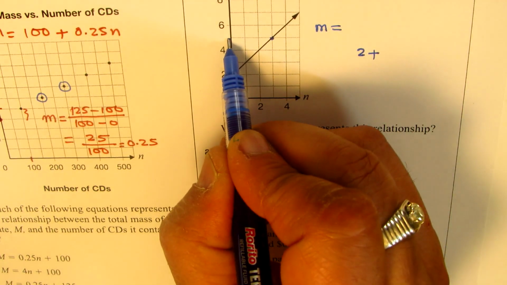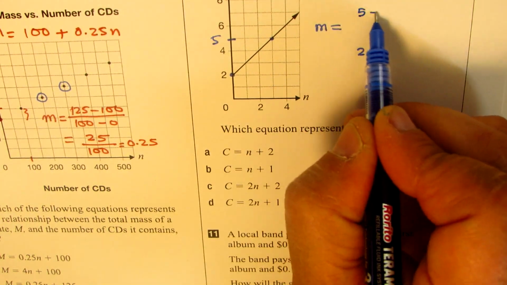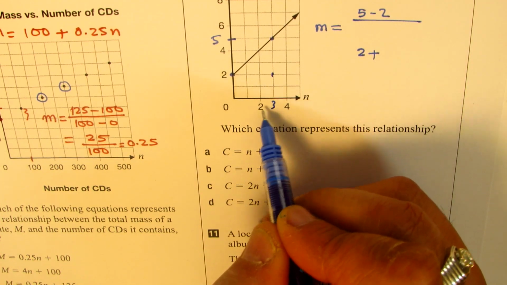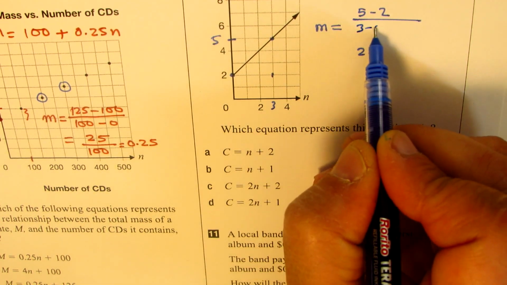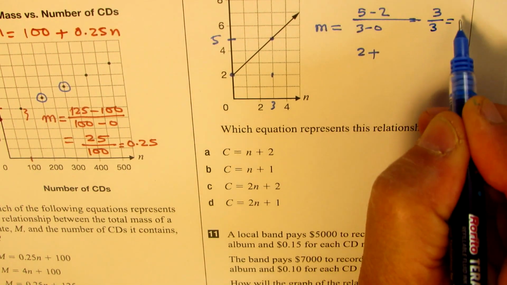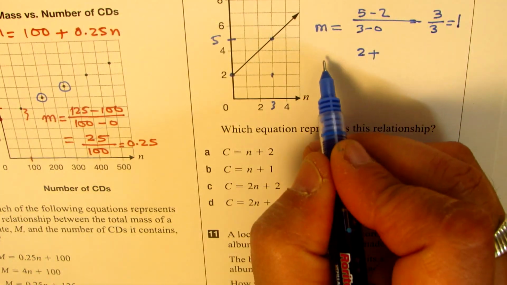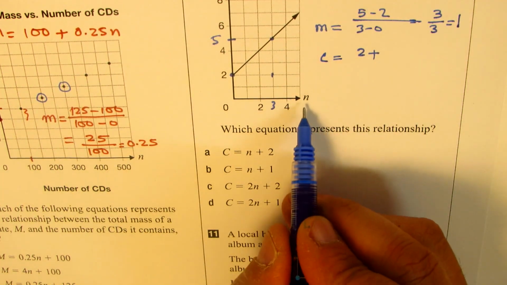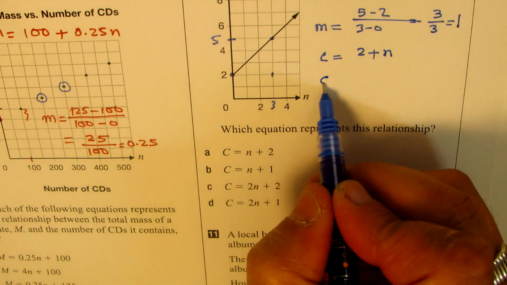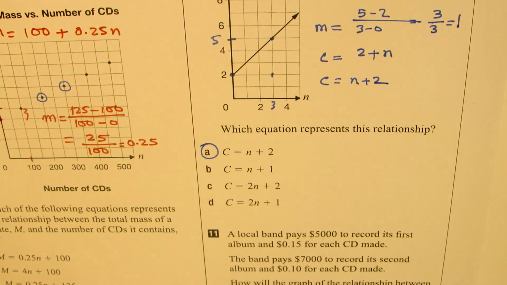M is the change in the Y value, which is 5 minus 2, divided by the change in X value, which is 3 minus 0. So 5 minus 2 is 3, and 3 minus 0 is also 3. So we get a slope of 1. And therefore, the equation is the Y value, C, equals 2 plus N times 1, which is 2 plus N, right? So C equals N plus 2 is your solution, which is option A for us.